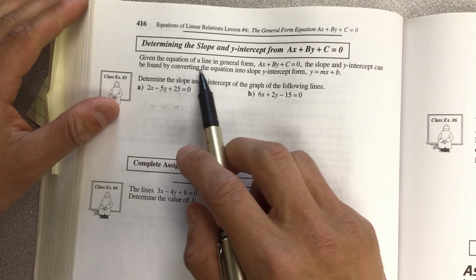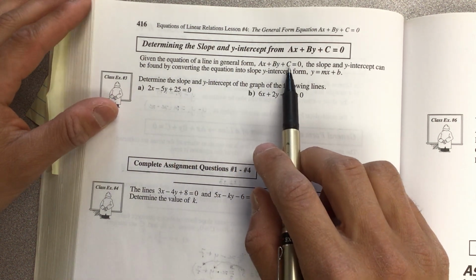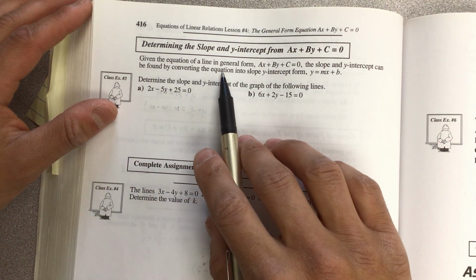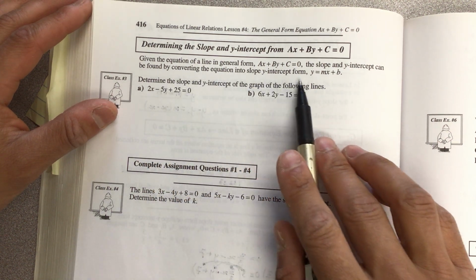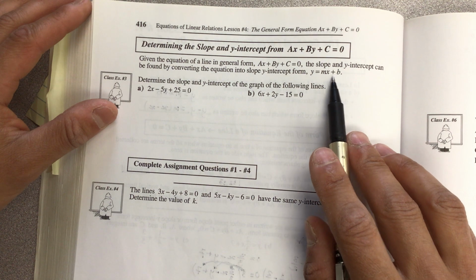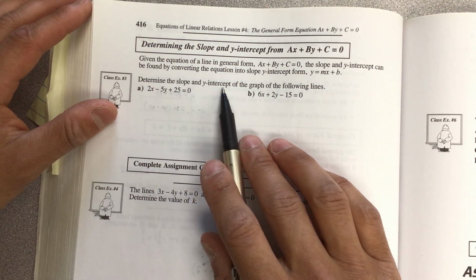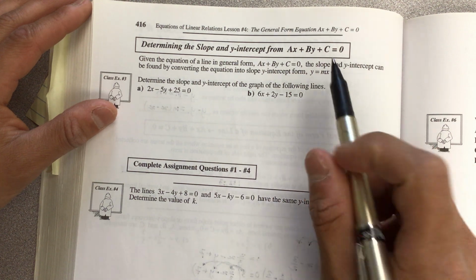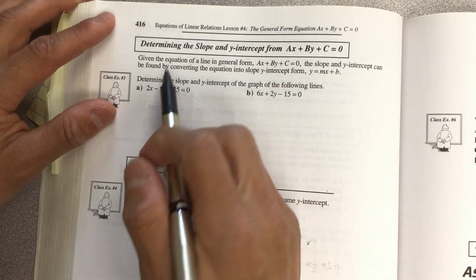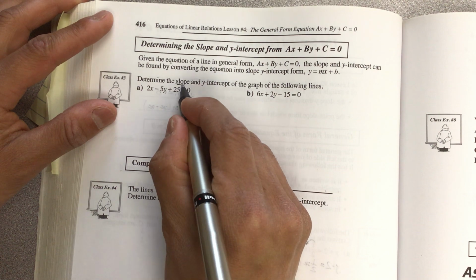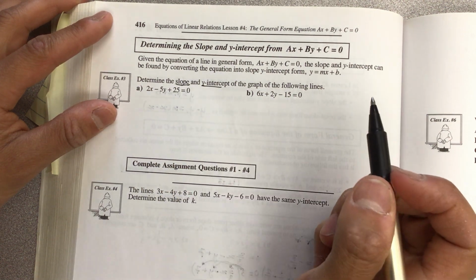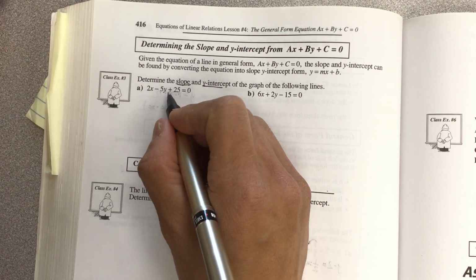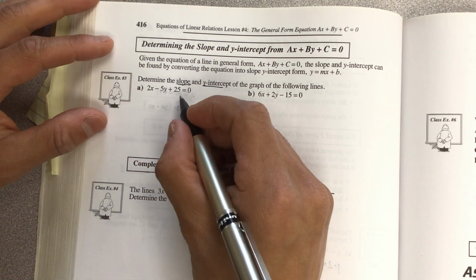Given a line in general form, ax plus by plus c is equal to 0, the slope and y-intercept can be found by converting the equation into slope y-intercept form, y equals mx plus b. Determine the slope and y-intercept of the graph of the following lines. If I'm looking for the slope and y-intercept, it's really easy to do if we just convert it into y equals mx plus b.